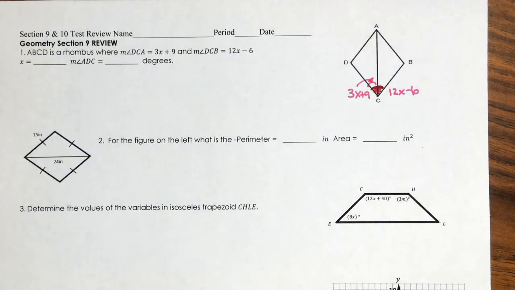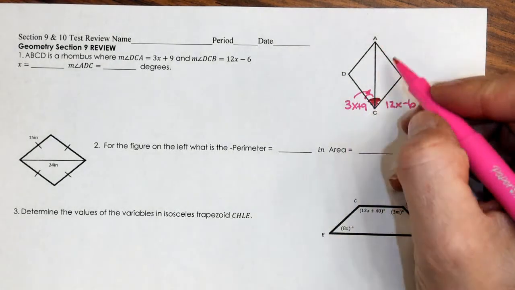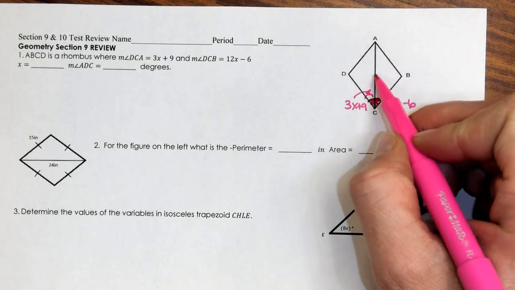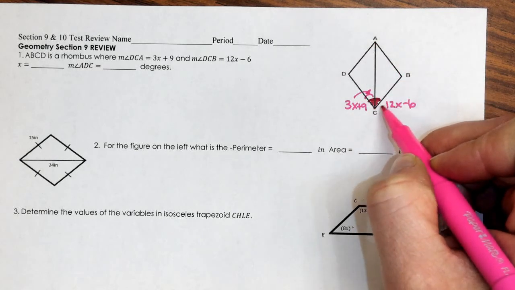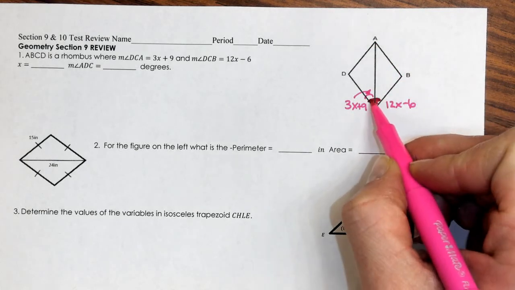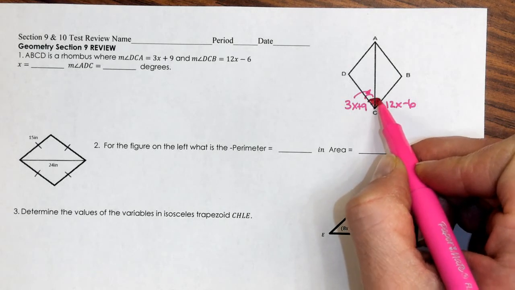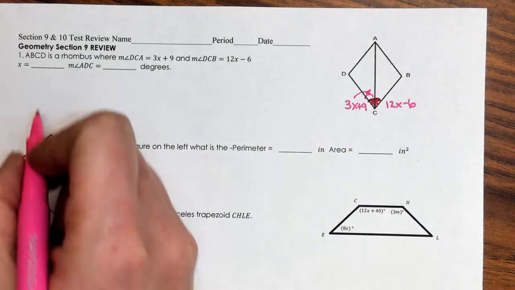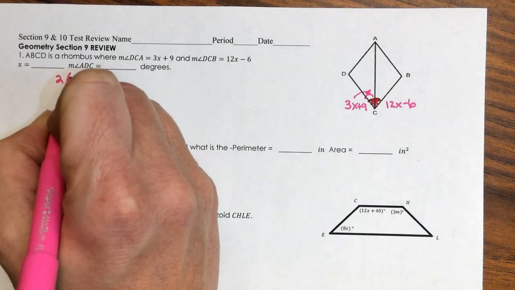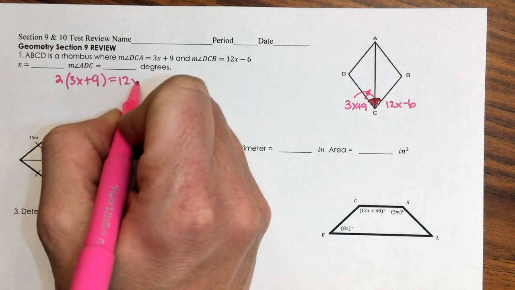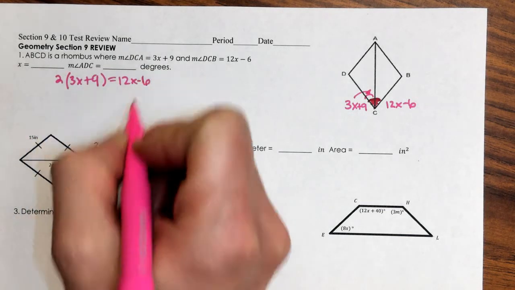So you can see that because this is a rhombus, we know that this diagonal bisects this angle down here. So 2 times 3x plus 9 equals 12x minus 6.